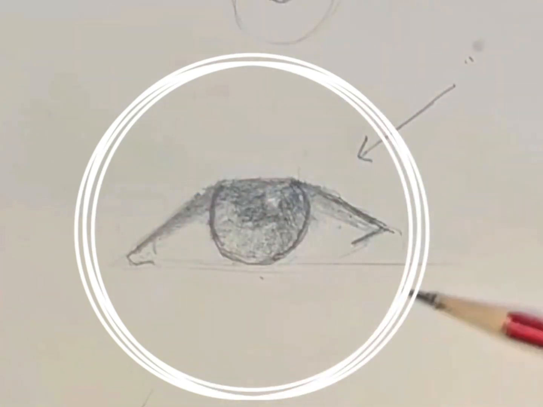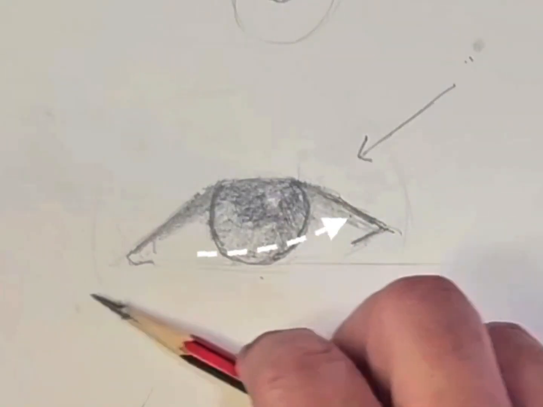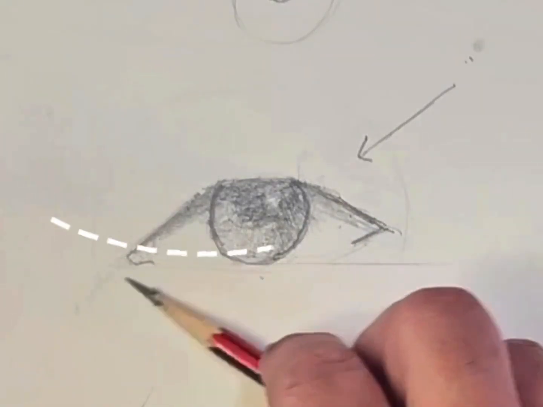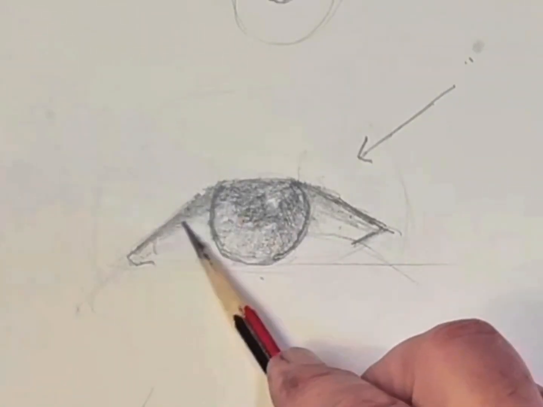The eyeball is similar to a large sphere, like a golf ball, with a curved surface that creates high and low points. As light travels across this surface, it creates shadows toward the edges and lighter areas toward the high point.